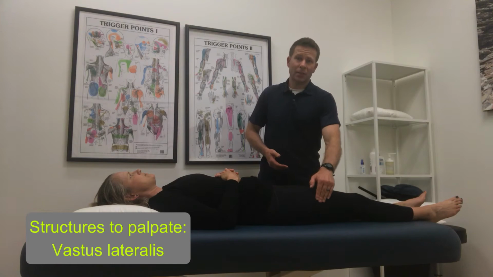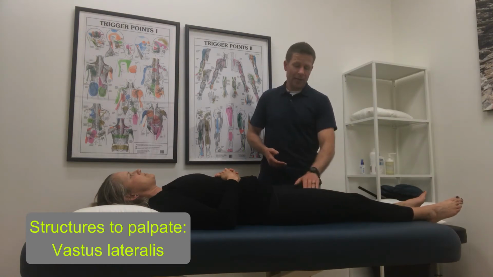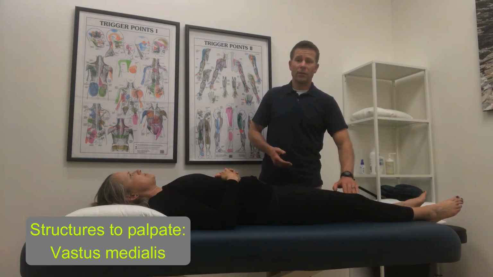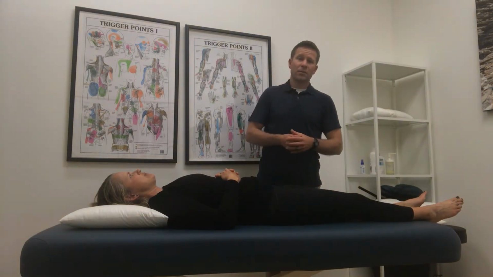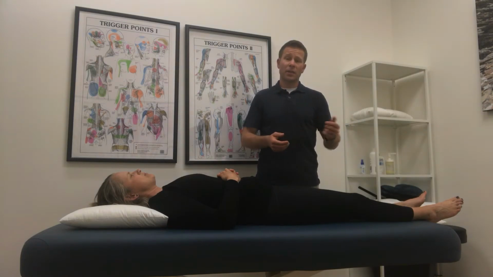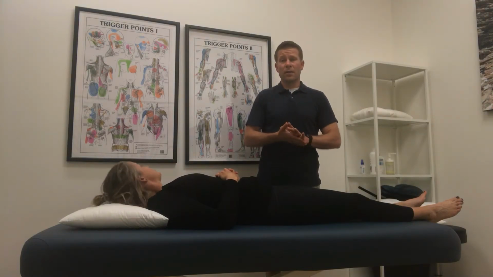Vastus lateralis is going to be more on the lateral side, and vastus medialis more on the medial side of the front of the thigh. We can't specifically palpate vastus intermedius because it's directly underneath the rectus femoris.